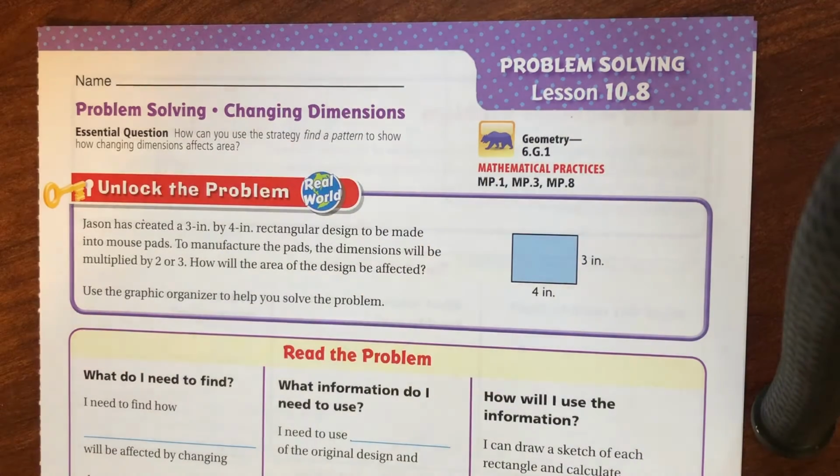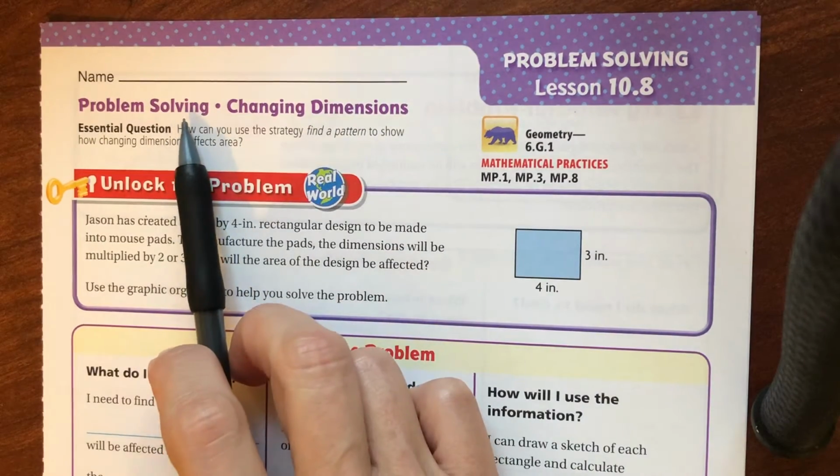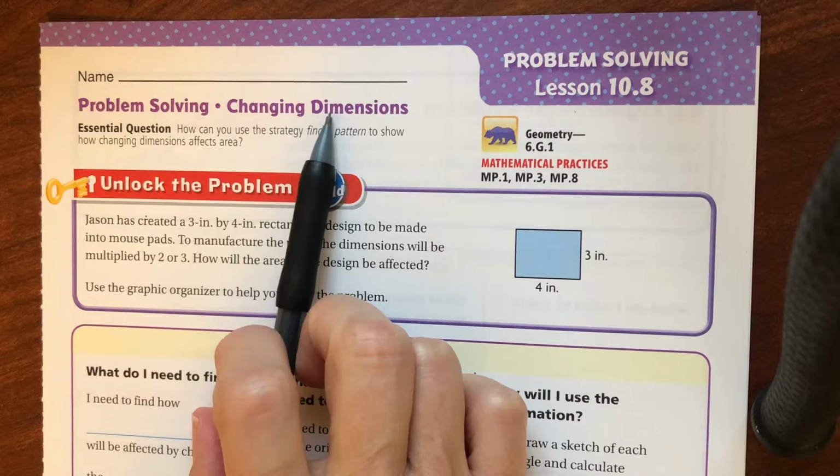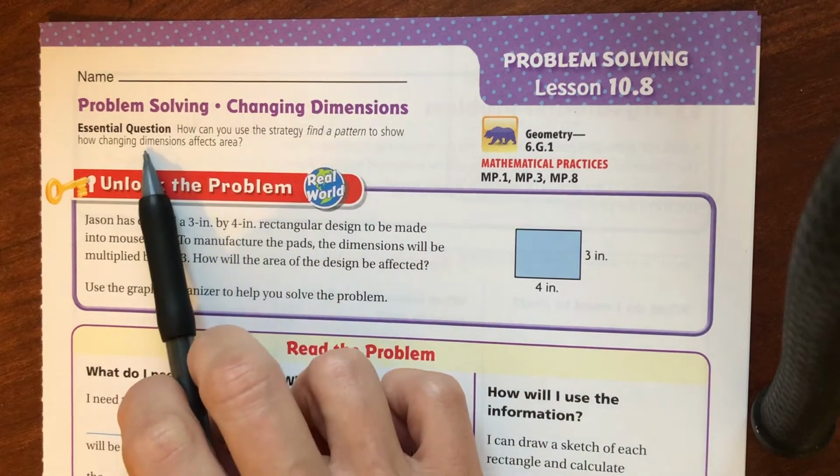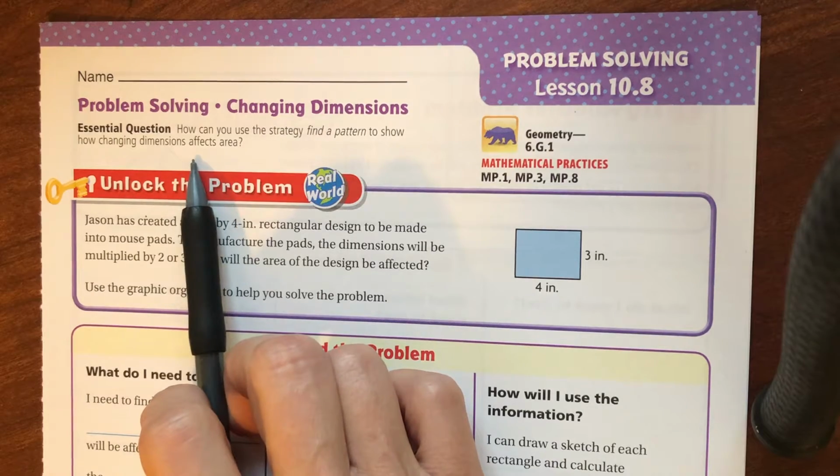In lesson 10.8, found on page 419, we're doing a problem-solving lesson. So, changing dimensions. How can you use the strategy find a pattern to show how changing dimensions affects area?